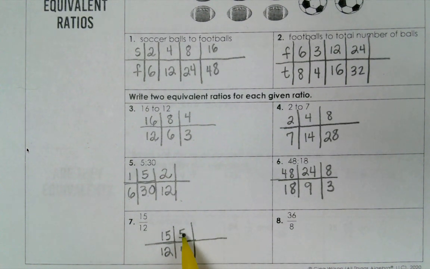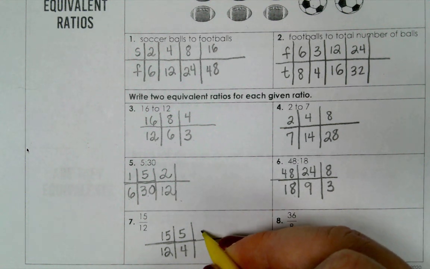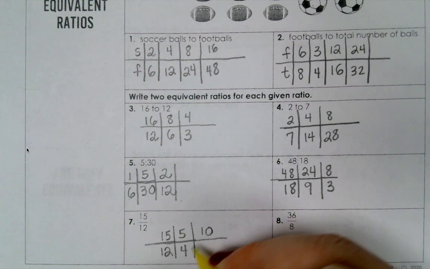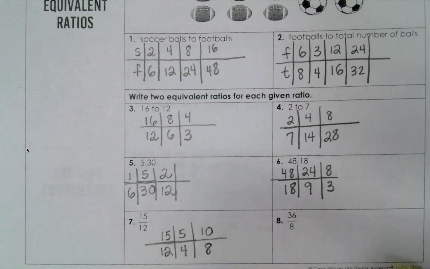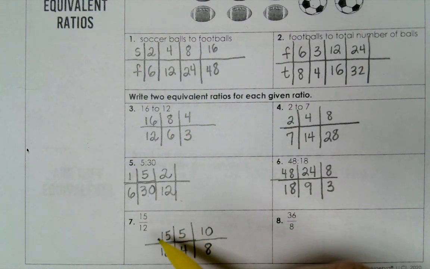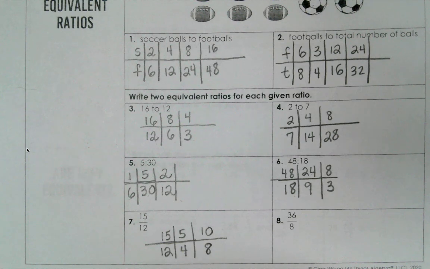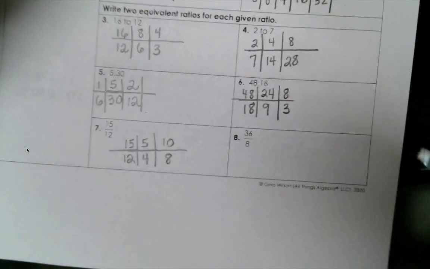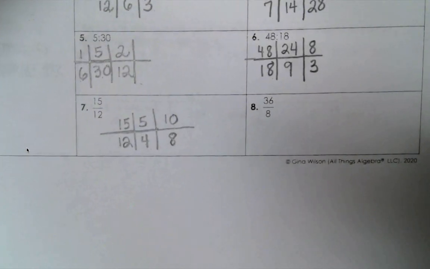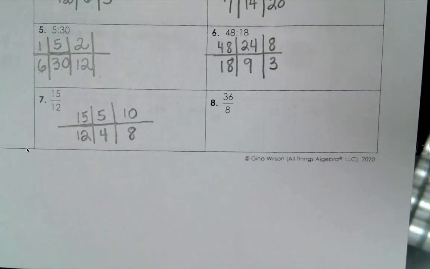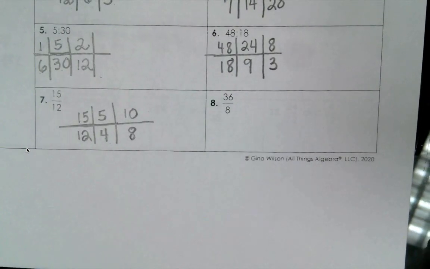But I can scale up and multiply by 2. 5 times 2 is 10. 4 times 2 is 8. And when simplified, these would all simplify to 5 to 4. And remember, it's okay if your denominator is smaller than your numerator. It's okay. Now I have 36 to 8.